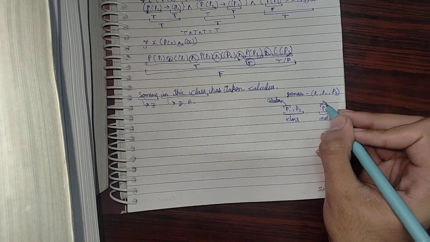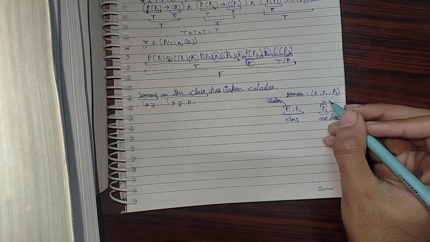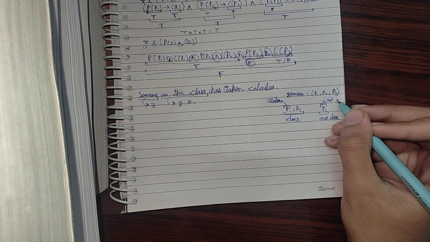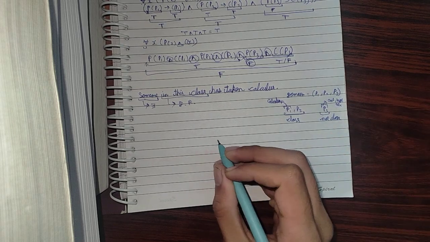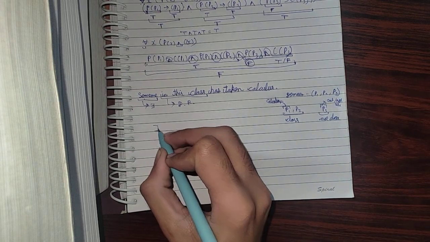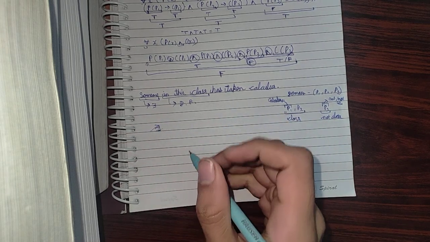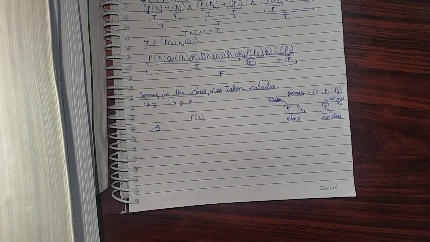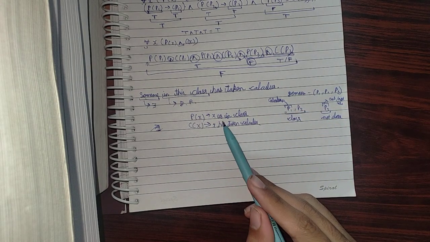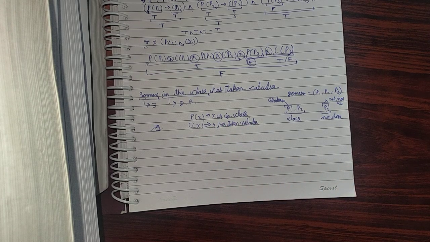P3 may have taken calculus or may not have taken calculus and we don't care. If we start writing in predicate form, we need to define the predicates first. P(x) over here states that x is in the class and C(x) states that x has taken calculus.